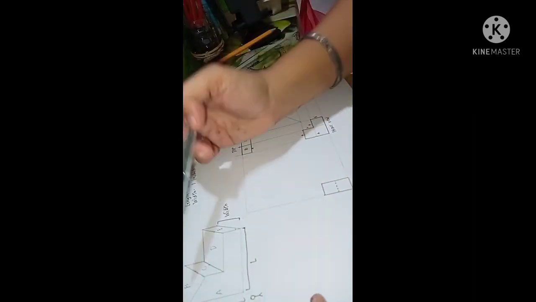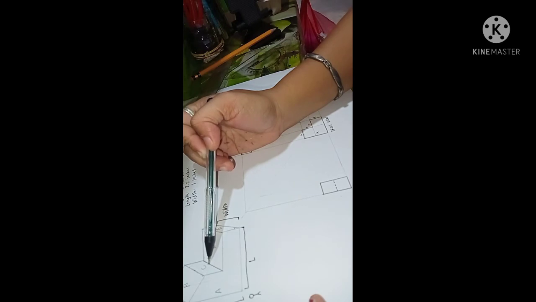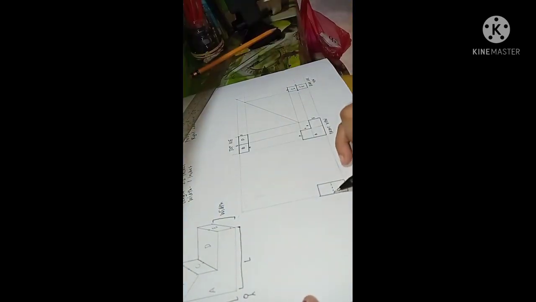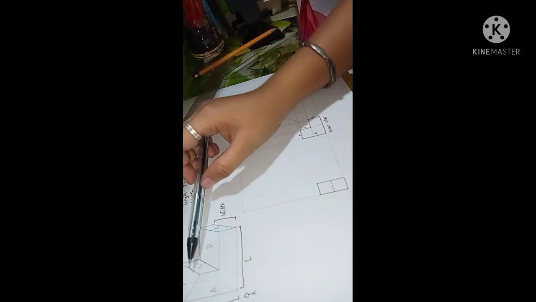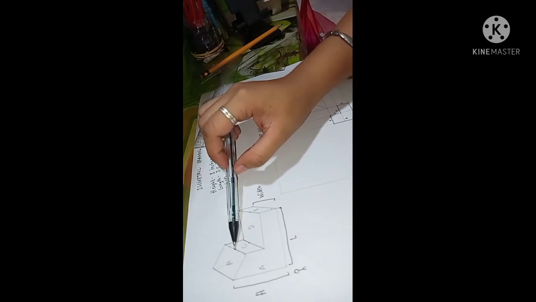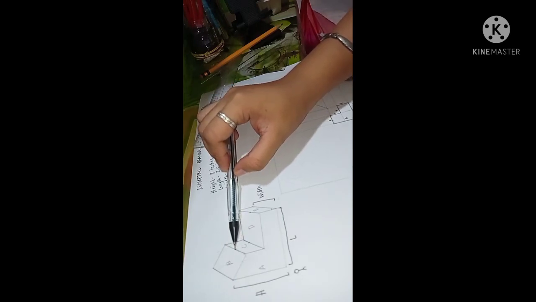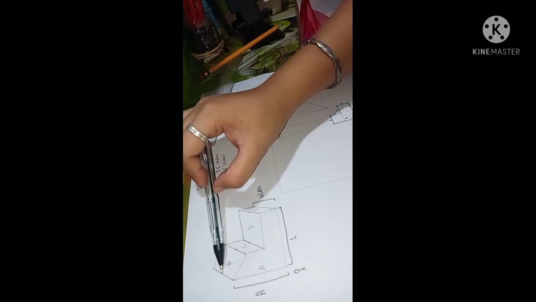To identify that there is a line here, we draw that, because that will only be visible at this part. This part cannot be drawn as a hidden line, because it will be part of it.